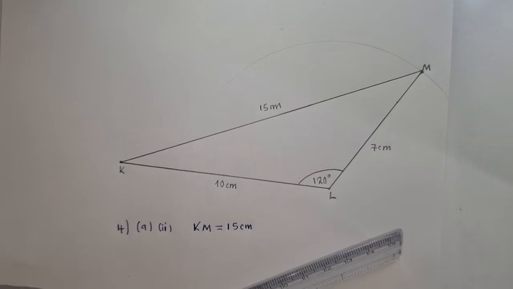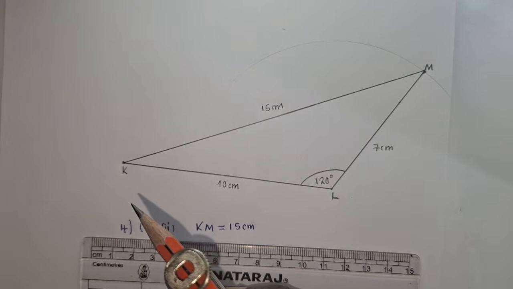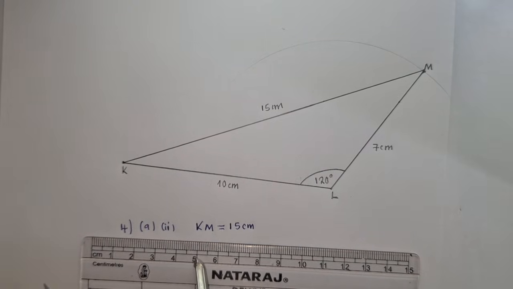5.5 meters. You get your ruler as usual. You see your 5 is here, so 5.5 must be here. So from 0 to 5.5, it will be here, this length.